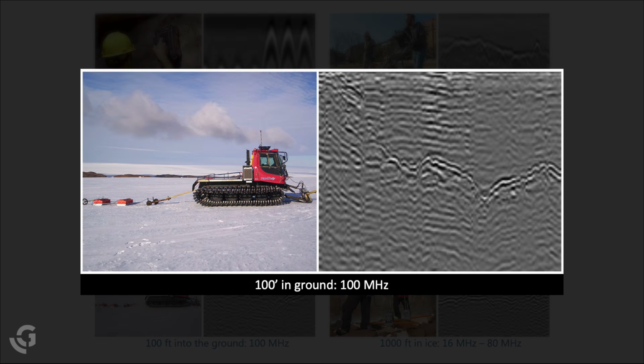Using the 100 megahertz, we can go about 100 feet deep in certain soils. This antenna actually uses 2 large orange boxes being pulled behind here. Because the antennas are so big, we need to put them into separate boxes. One acts as a transmitter, one acts as a receiver.